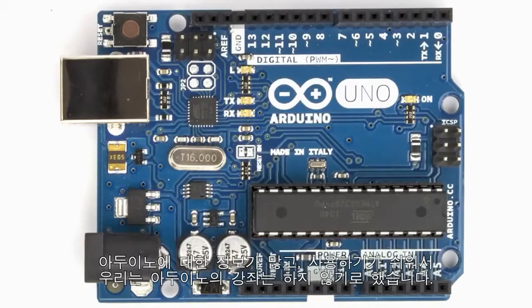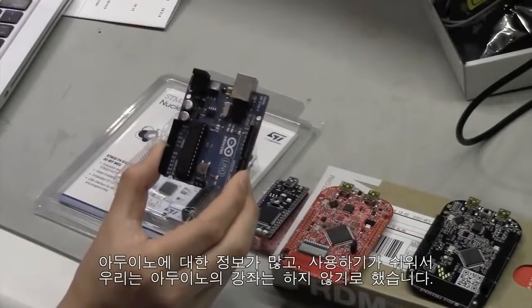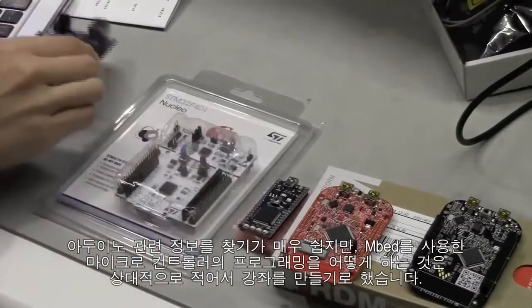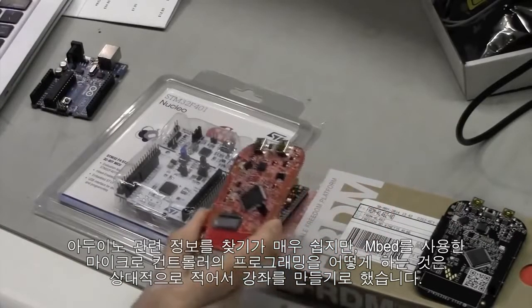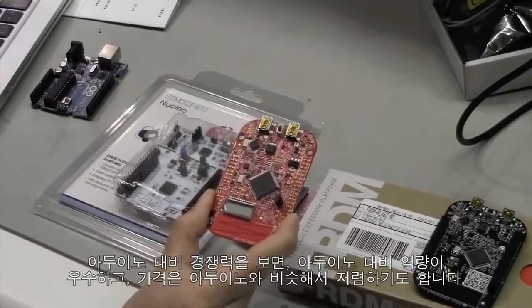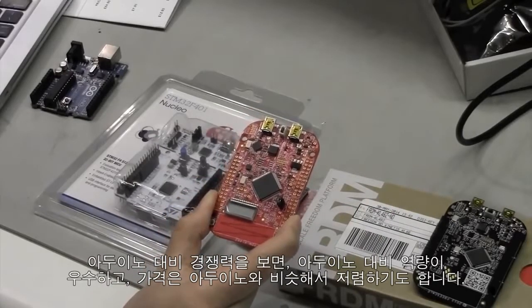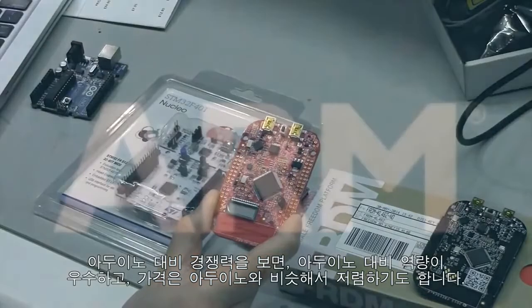But because of the amount of online information on how to use these, and their ease of use, we decided not to make a tutorial series for the Arduino because you can find that very, very easily. We decided to make a tutorial series on something that's a little more scarce, which is how to program ARM microcontrollers using MBED. An advantage with ARM microcontrollers is they tend to be more powerful than the Arduino, and some of them are at the same price point as an Arduino.